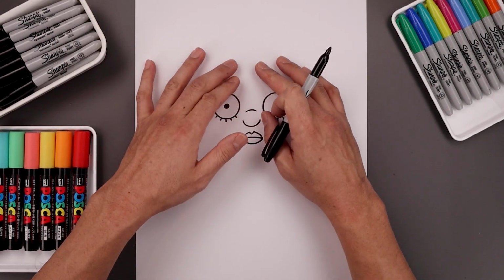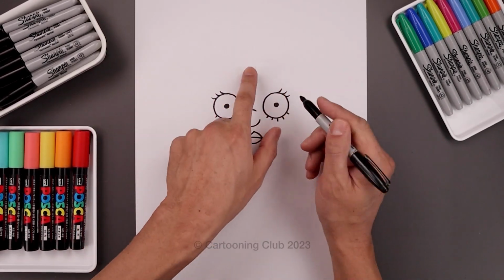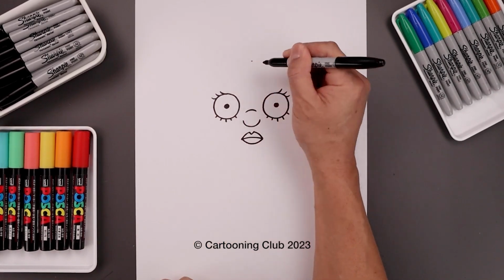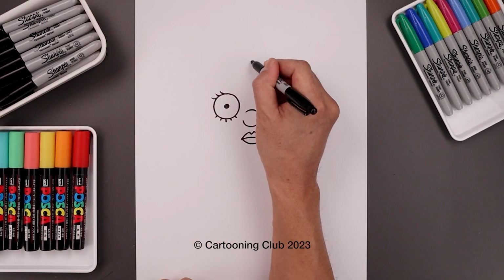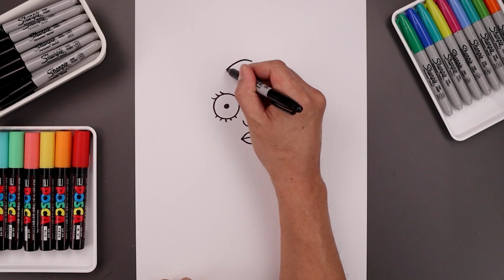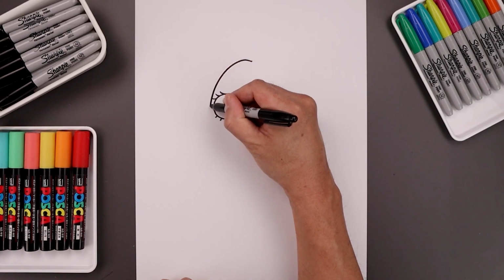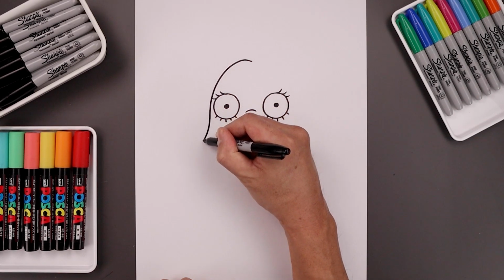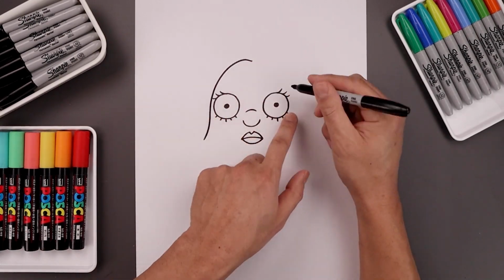Now let's go up to the top in the center and draw the hair coming down along the side of the head. We're going to start right in the middle, start with a point. Now from here, we're going to curve this up, bend this down around the eye, come down the side, and then bend that back out. Let's do the same thing on the right.